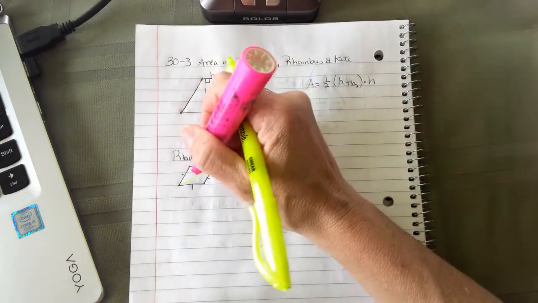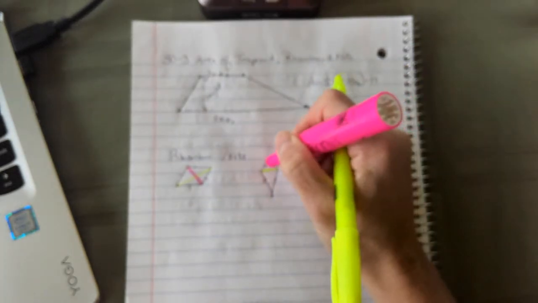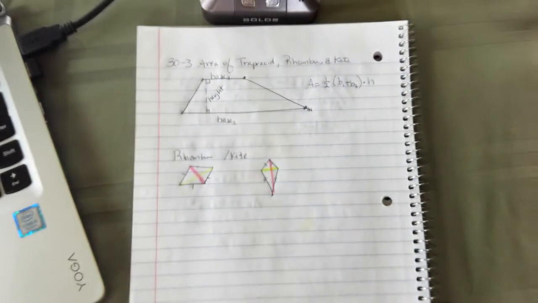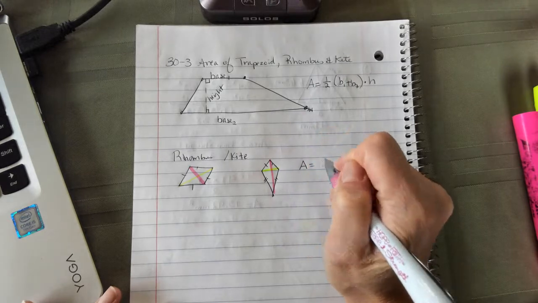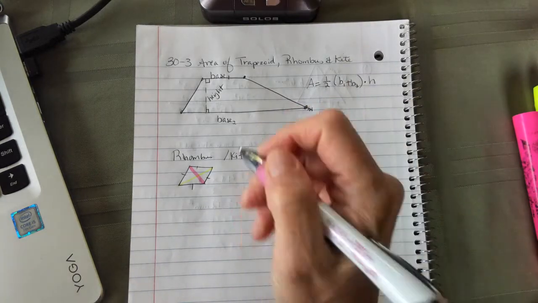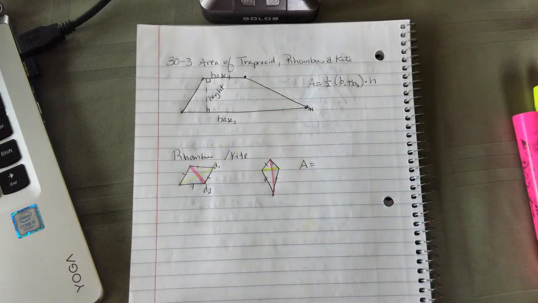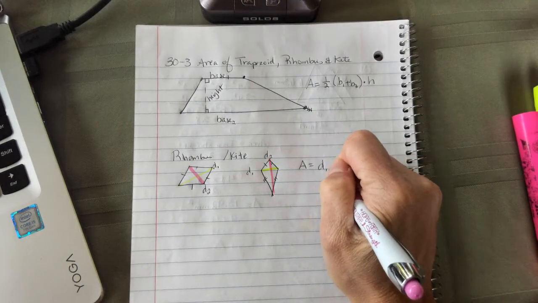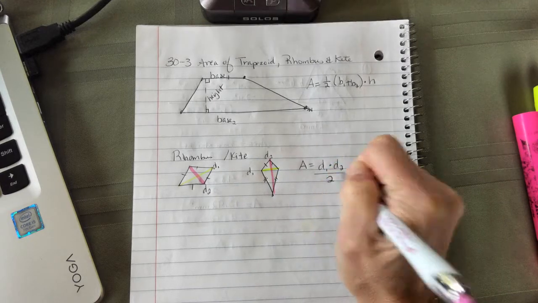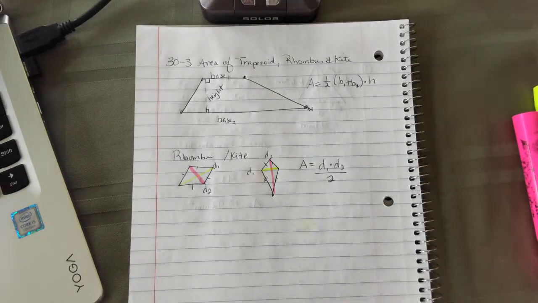I'm going to do two different colors here. I'm going to do the same thing in my kite. We get these connections, these diagonals, and what ends up happening is the area for the rhombus and the kite will be the same. Basically, I'm going to label the yellow one as diagonal 1, so D1, and the pink one is diagonal 2, D2, and it's going to be the same thing in both of our figures. The area is diagonal 1 times diagonal 2 divided by 2. That's pretty slick.